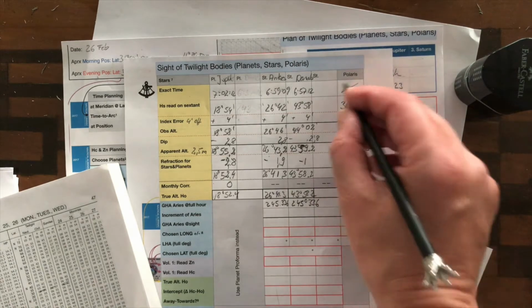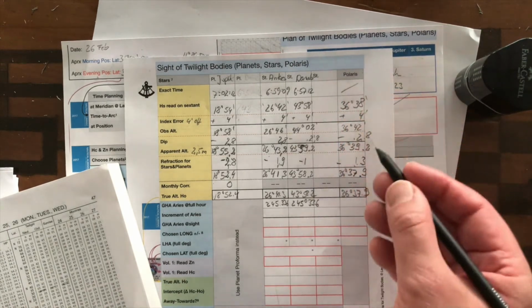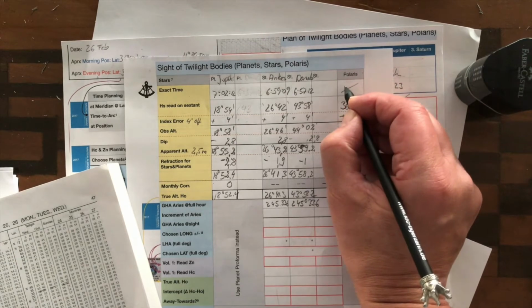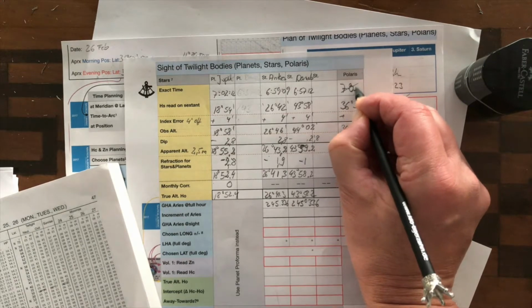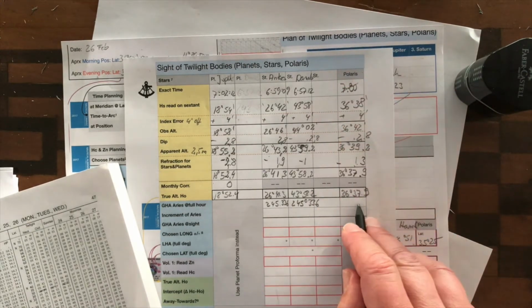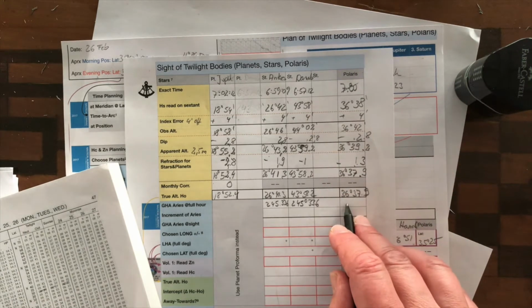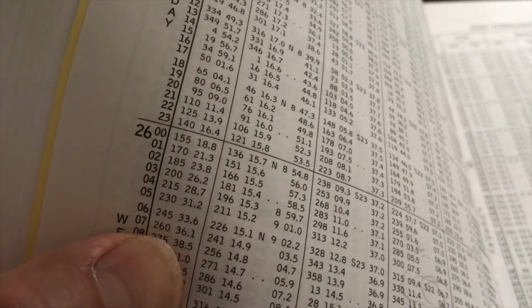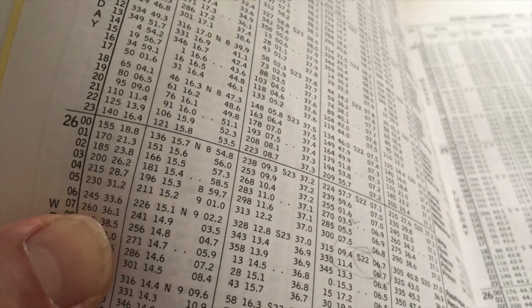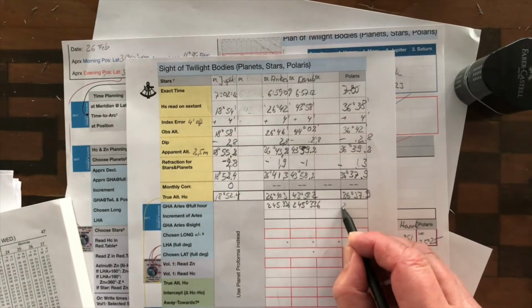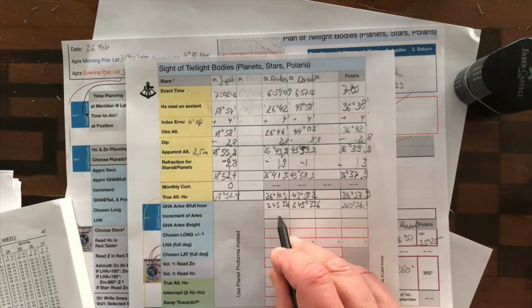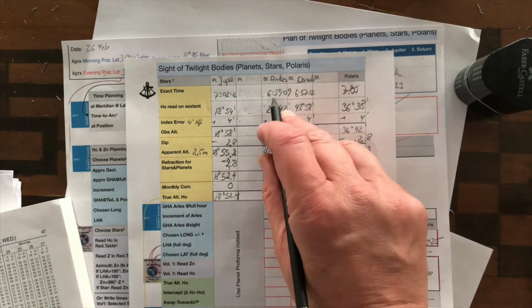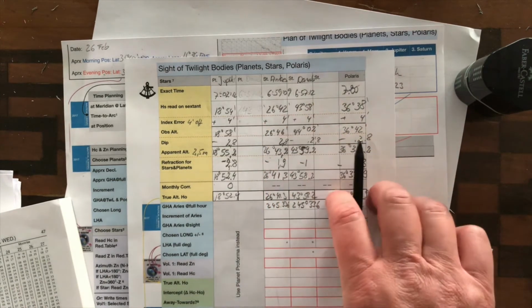And here, well, we should actually know the time here. I said that we don't need to have the exact time, but we can actually say it was at 7 o'clock here, because it doesn't change much the corrections, but we need to know the approximate time. So at 7 o'clock we have a Greenwich hour angle of 260 degrees 36.1. And now we need the increments of Aries, and that is 59 minutes and 9 seconds.